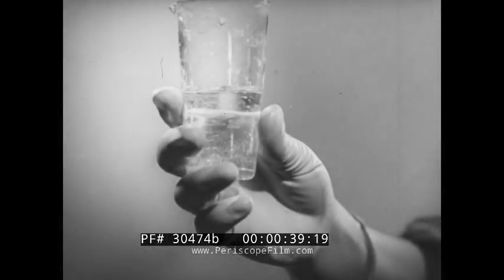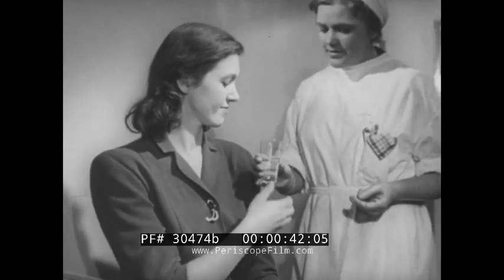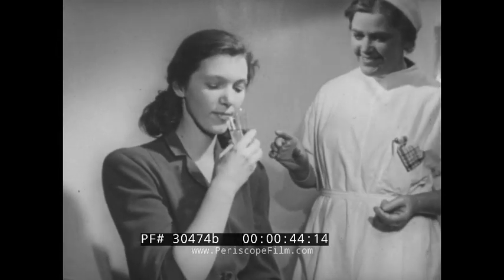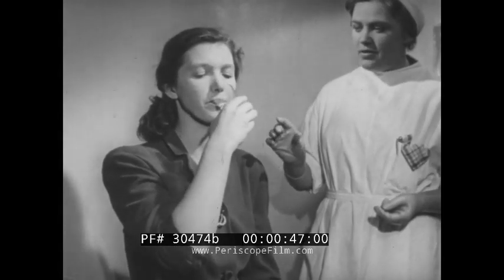This is a solution of radioactive iodine. The patient is asked to drink it. The radioactivity of the solution is so insignificant that it is harmless.